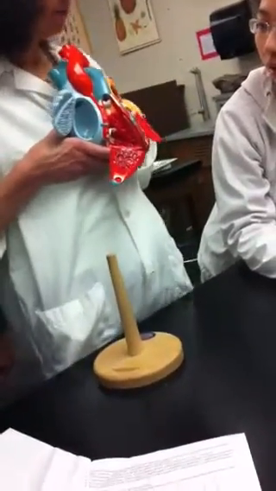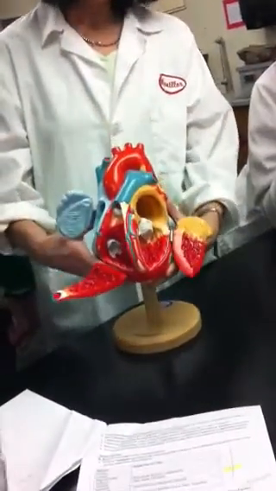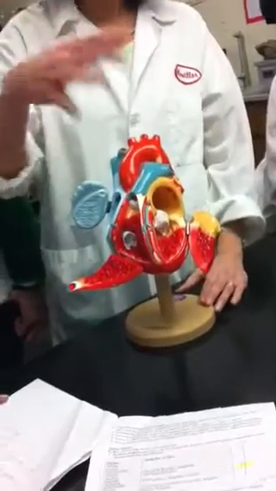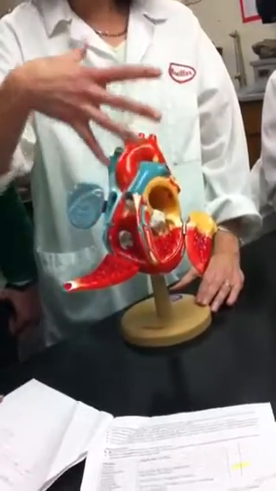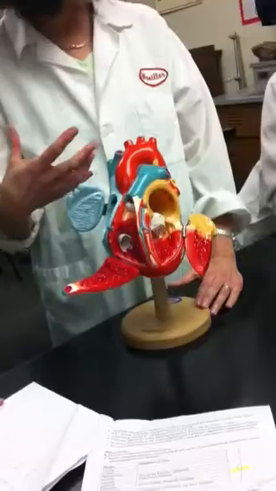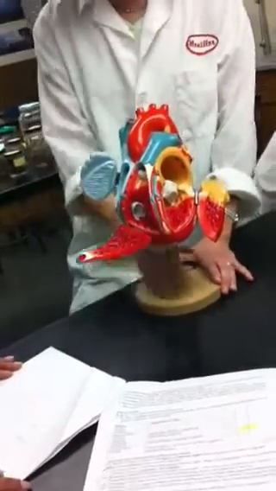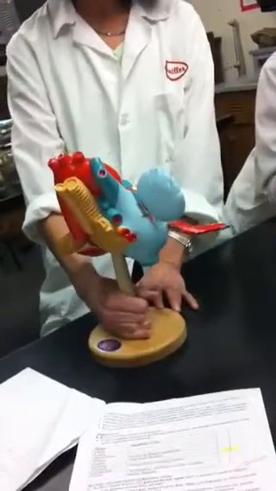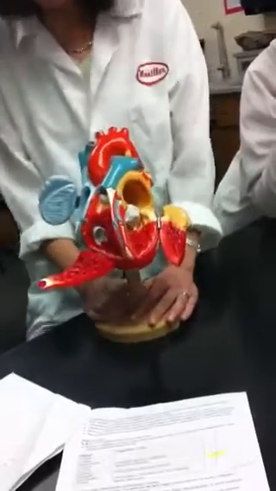Here's my heart. That's my right side. When you're looking at a diagram of the heart, you're looking at it face on, so the left side looks like it's on the right. Okay, so what's the next one?